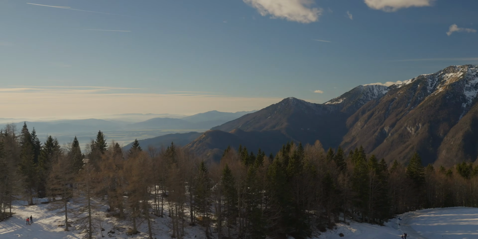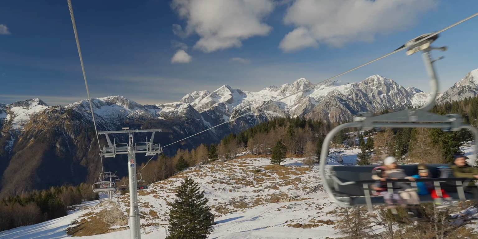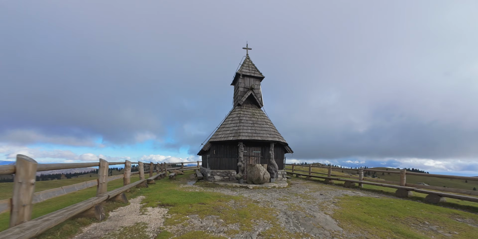Now that was a fun trip. I always enjoy going to Velika Planina to capture the B-roll shots for this channel, and if you're ever in Slovenia, make sure to check out Velika Planina. Just make sure you bring your hiking shoes.